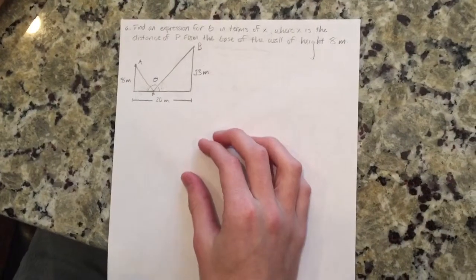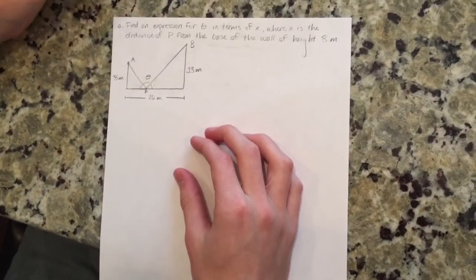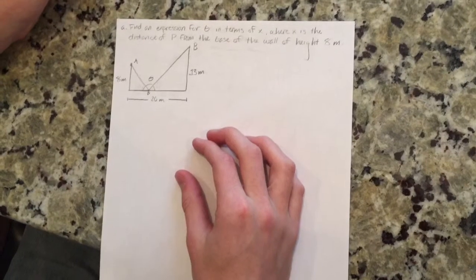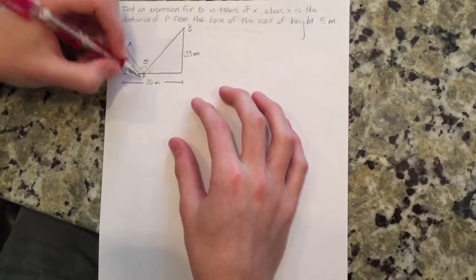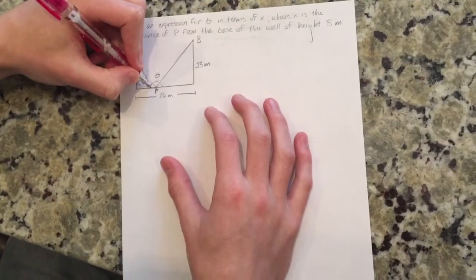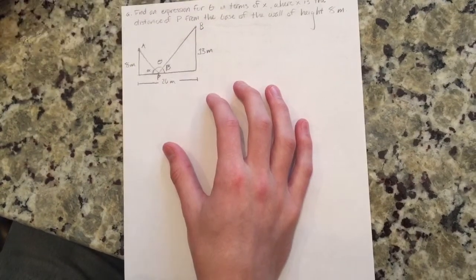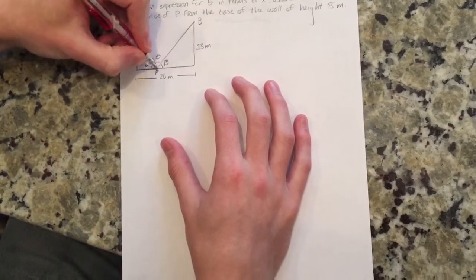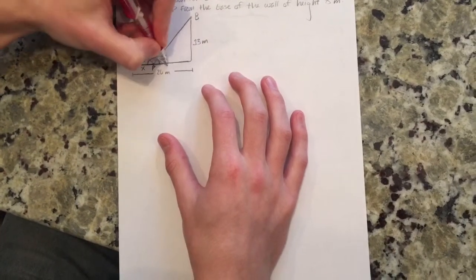So part A is asking us to find an expression for theta in terms of x, where x is the distance from P to the base of the wall of 8 meters. So we have this diagram, and we have point P, which is right here. We're going to label these two angles alpha and beta, and then we're going to make this length x, and then this other length 20 minus x.